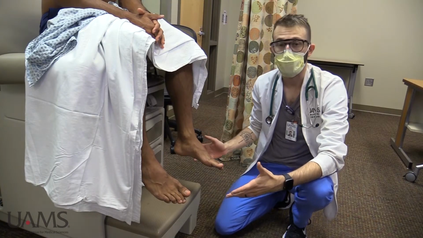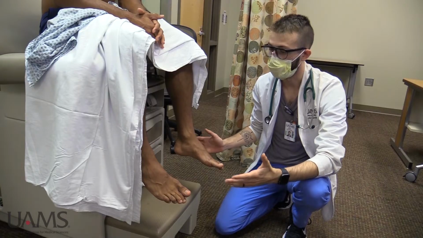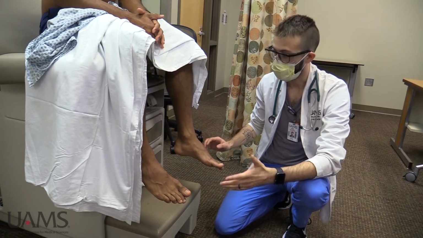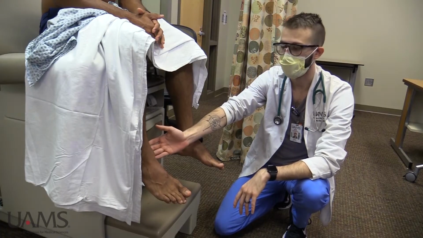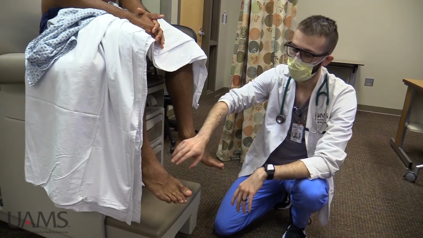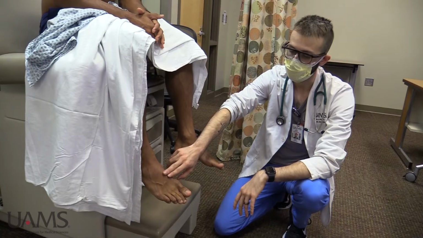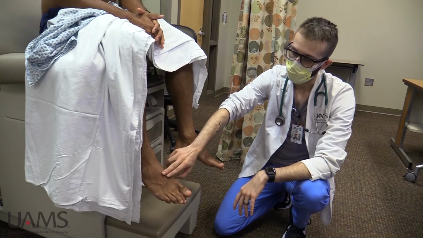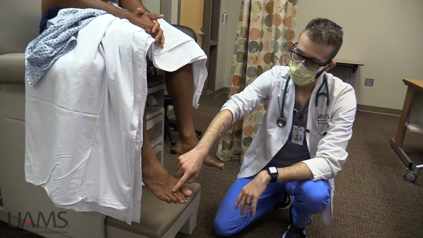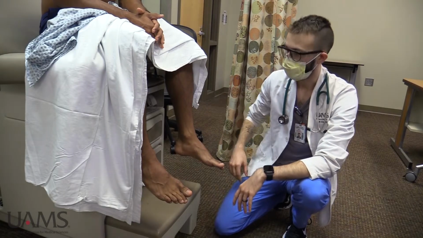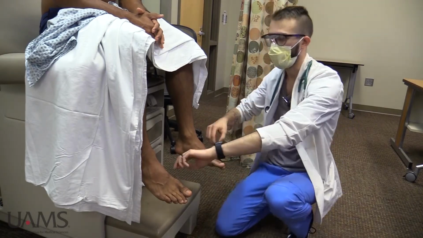So now that we're on the lower extremity, we're going to again feel for some more pulses. There's two that we're going to be focusing on. That's the posterior tibialis, which is just behind the medial malleolus, as well as the dorsalis pedis, which is typically on the dorsum of the foot, about midway up between the hallucis longus tendon and this extensor tendon. So first we'll feel for the posterior tibialis.